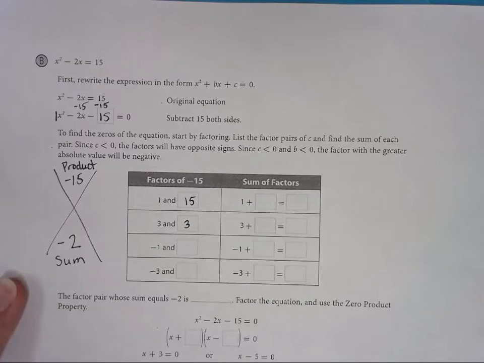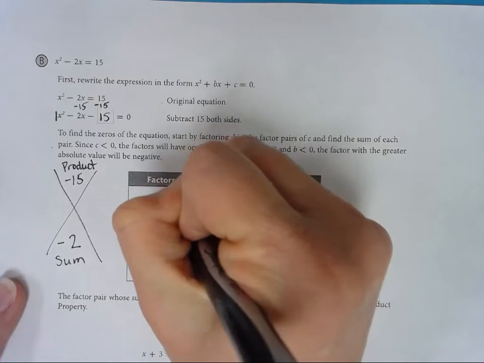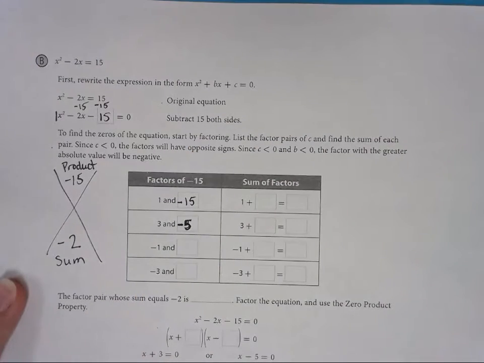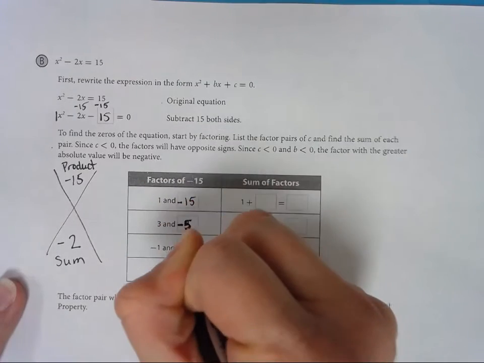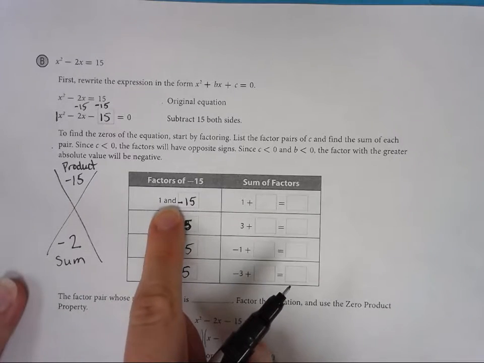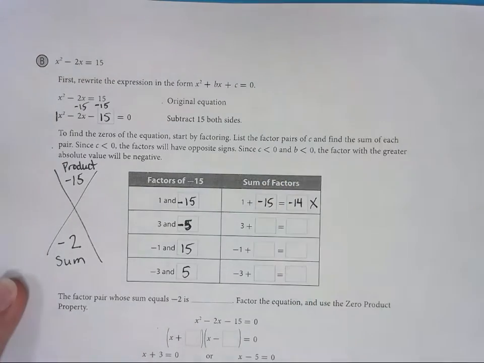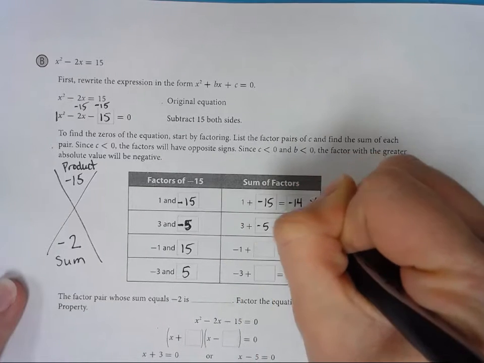Because we need a negative 15, we'll need one factor to be positive and the other to be negative. We could also have one factor negative and the other positive. So now from that factor list, add the values together to find your sum. 1 plus negative 15 gives you negative 14, so that's not going to work. 3 plus negative 5 is negative 2, so that will not work.